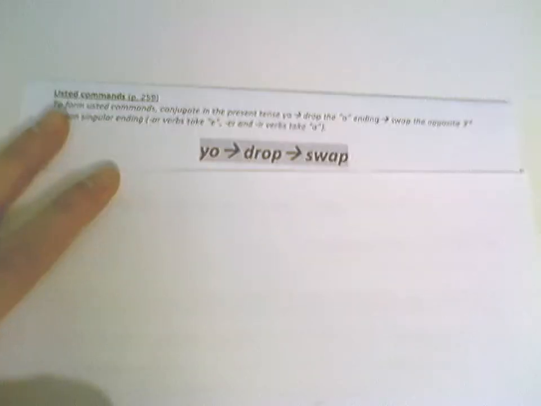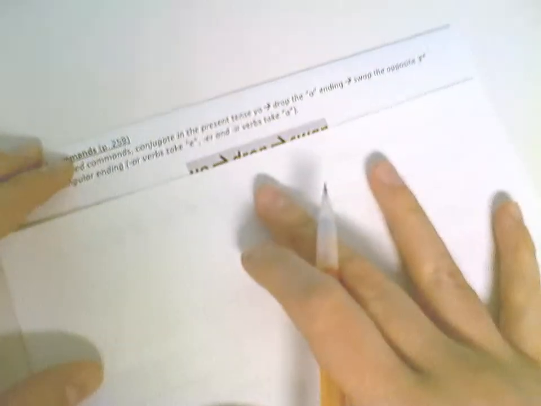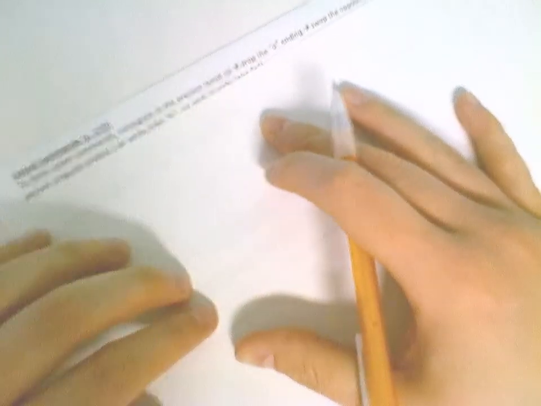So you're going to go to yo of the verb. That will always be your first step. Don't skip that because that is going to help you keep any irregularities within the verb. So we're going to go to yo of the present tense of whatever verb.